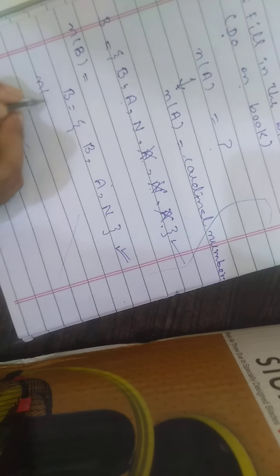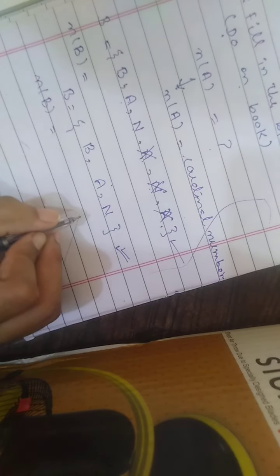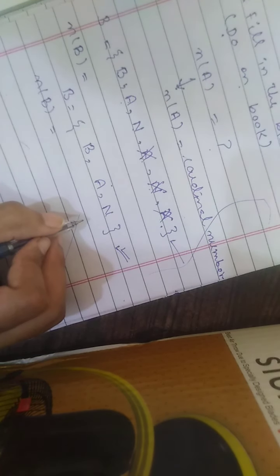Now write N of B, that is, the cardinal number of elements in a set. This is the definition. 1, 2, 3. So N of B is 3. Our answer is 3. Is it clear to you?